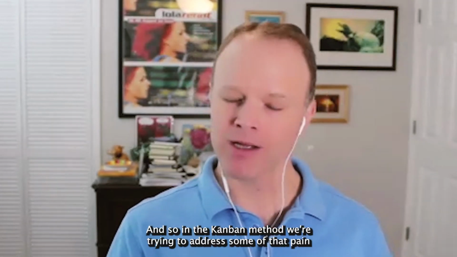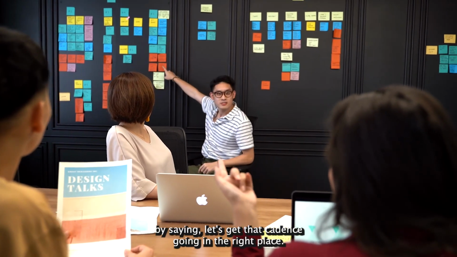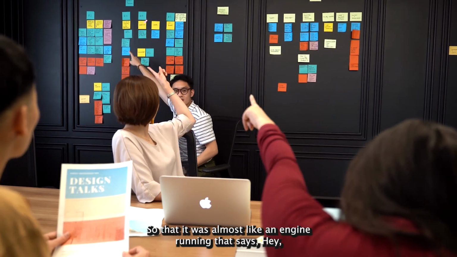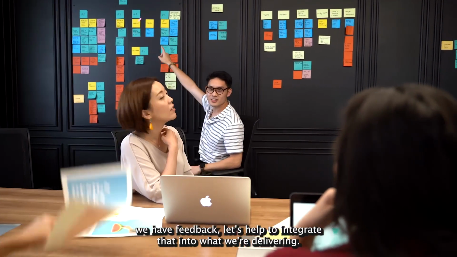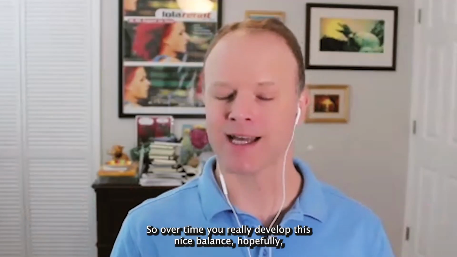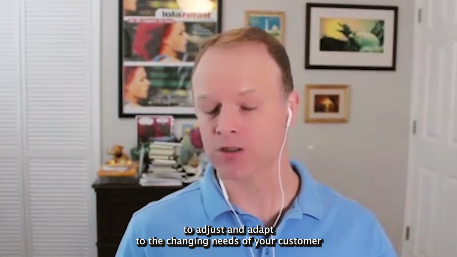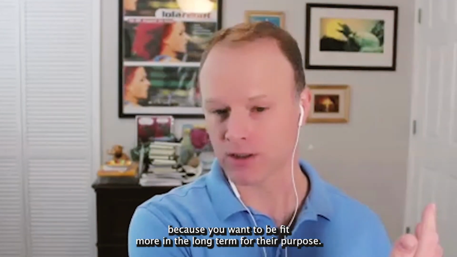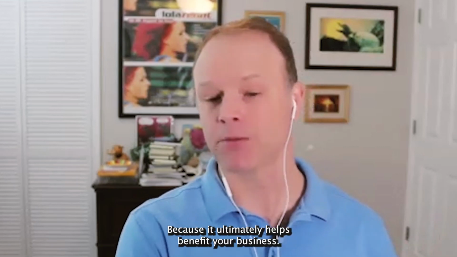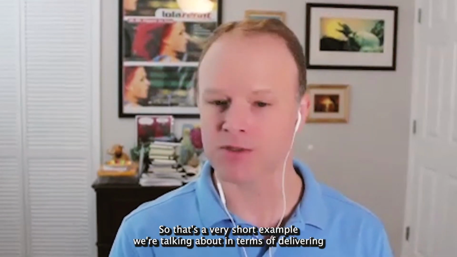And so in the Kanban method, we're trying to address some of that pain by saying, let's get that cadence going at the right pace. So that there's almost like an engine running that says, we have feedback, let's help to integrate that into what we're delivering. And at the same time, let's make sure that what we deliver now is more fit for purpose for that customer. So over time, you really develop this nice balance, hopefully, to adjust and adapt to the changing needs of your customer, because you want to be fit more in the long term for their purpose, because that ultimately helps benefit your business. So that's a very short example we're talking about in terms of delivering the right thing.